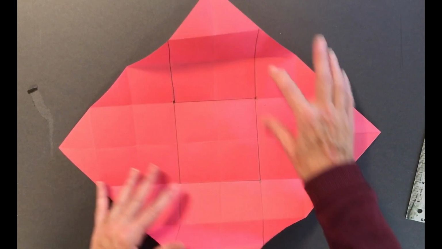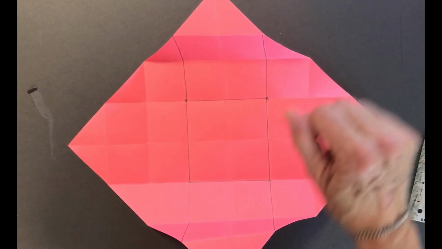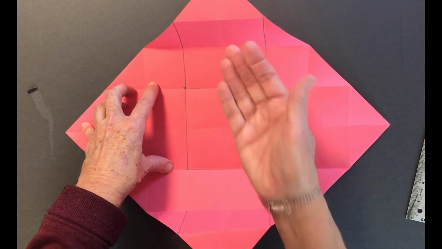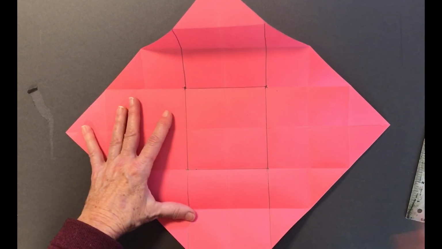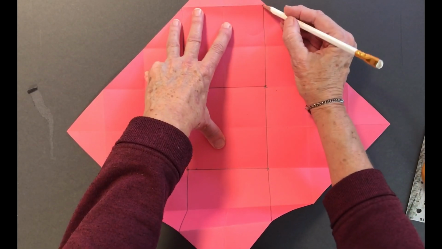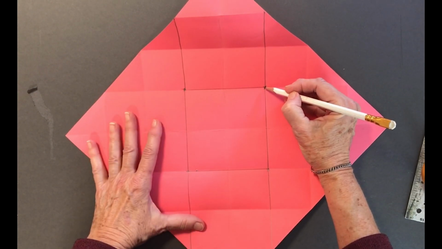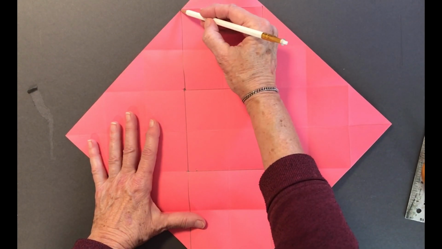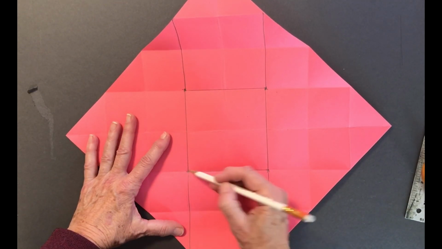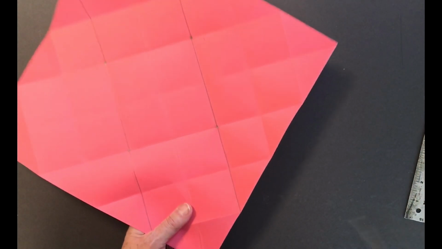And when I open it back up, you're going to find that there is a square in here. I went ahead and marked it. That square is going to be the bottom of your box, the floor of your box. So what you're going to do now is take your scissors, and you're going to cut from this point all the way down to that corner of the floor of your box. You're going to cut from here all the way to here. You're going to cut from here all the way to here. So you make 4 cuts, but don't go past the corner of your box.